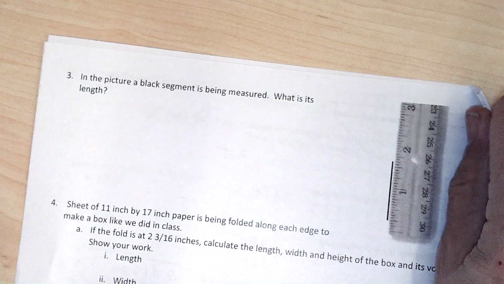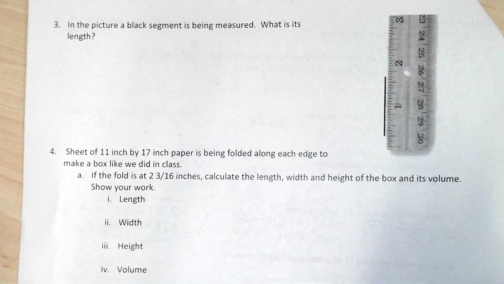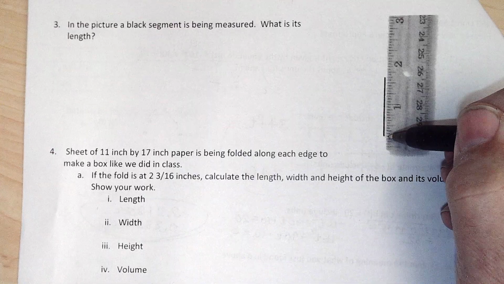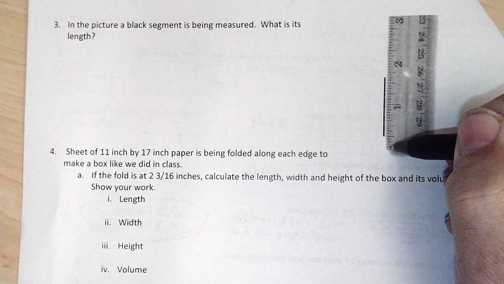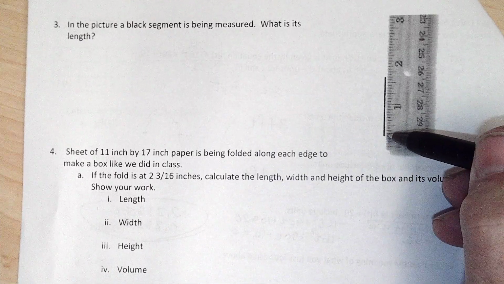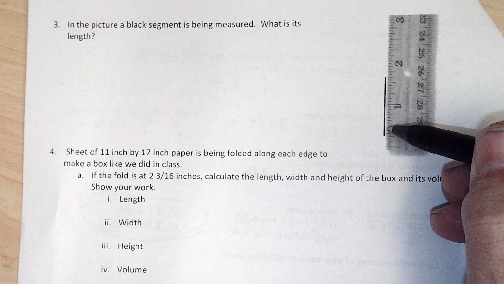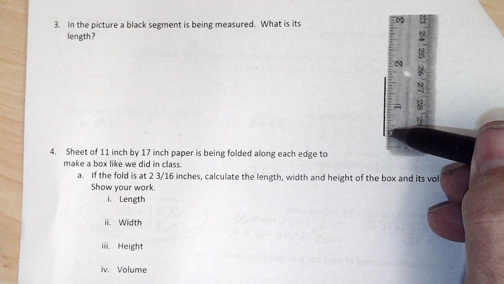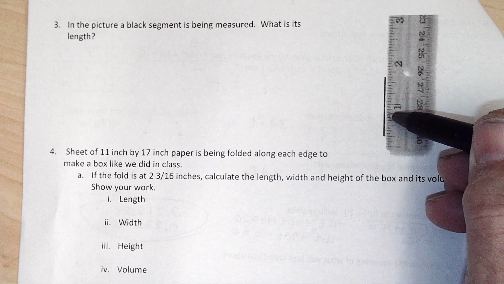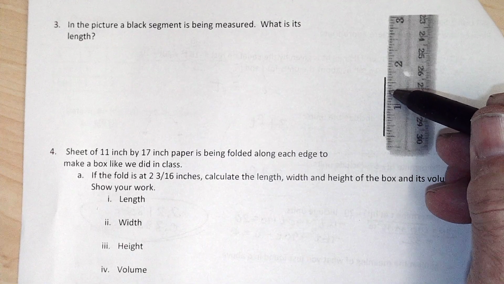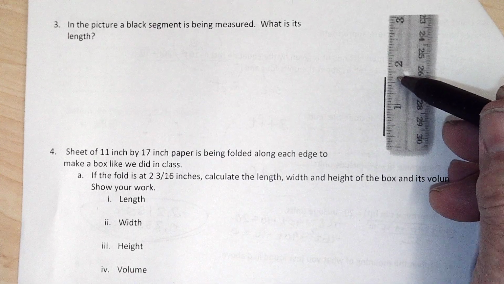Page 2. The main thing we've got to worry about here is, do you know to count spaces, not marks? There's these little spaces, there's 16 of them in an inch. So you've got to count the spaces, not marks. So there's 1 space, 2, 3, 4, 5, 6, 7, 8. Yes, I lost count. 1, 2, 3, 4, 5, 6, 7, 8, 9, 10, 11, 12, 13, 14, 15, 16, 17, 18, 19, 20, 21, 22.